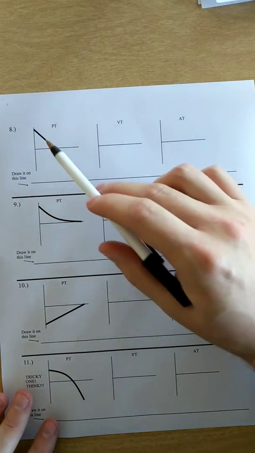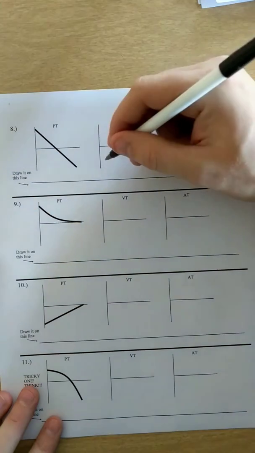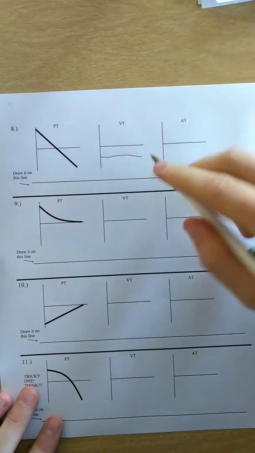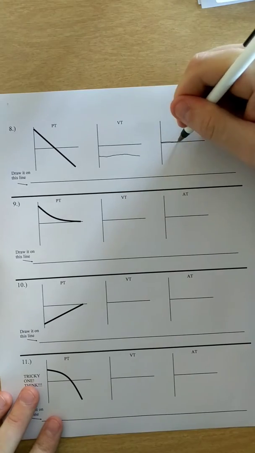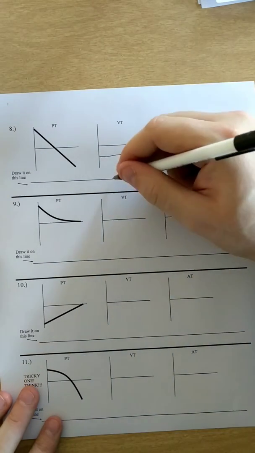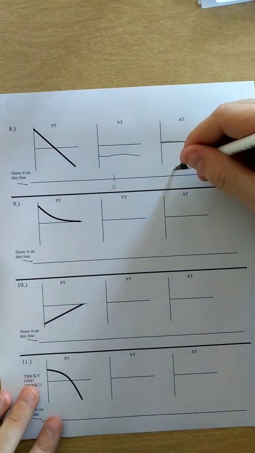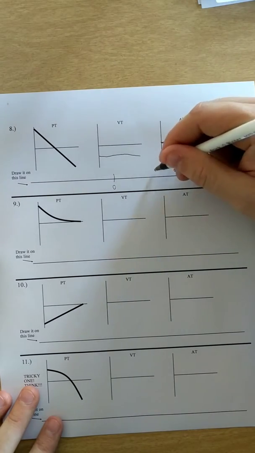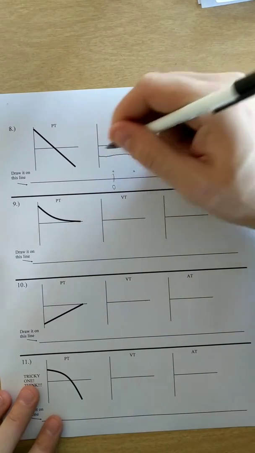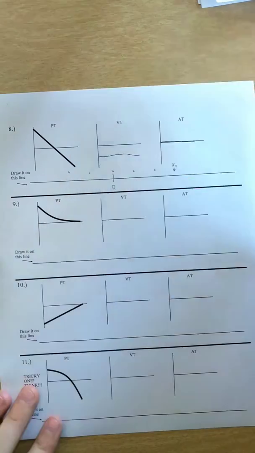Number 8 right here, we see this has a constant negative slope, so it's going to have a constant negative value. Constant zero slope, so that's 0. I started on the positive side over here, and I moved over towards the negative. I went past the 0 all the way to the negative over there.